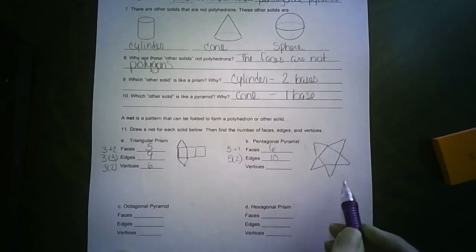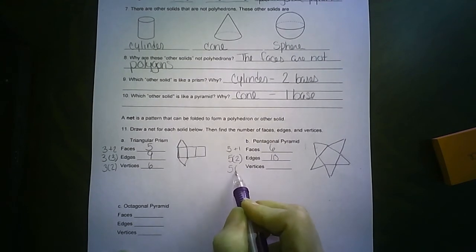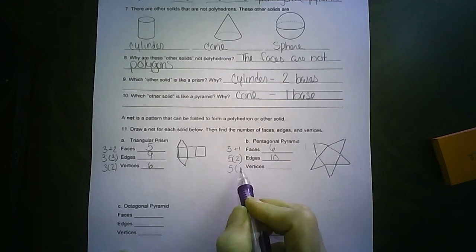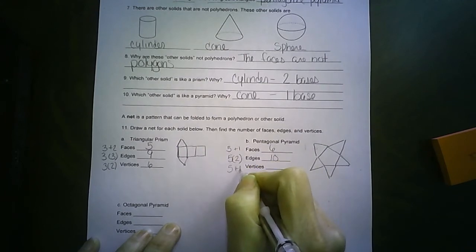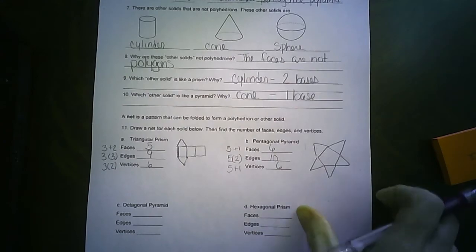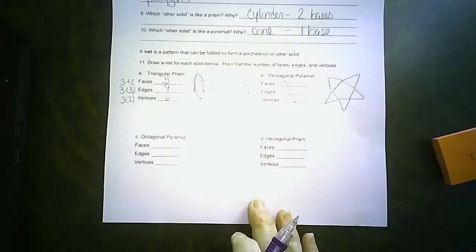And for vertices, I'd have 5 along the pentagon and then 1 at the very top. So 5 plus 1 would give me a total of 6 vertices. All right, if I was at school, I'd be able to pull out our 3D figures and we could pass them around and take another look at them.